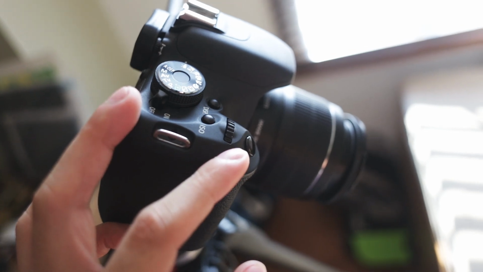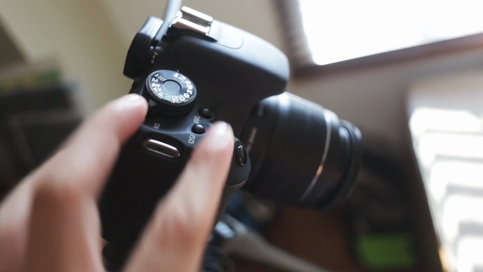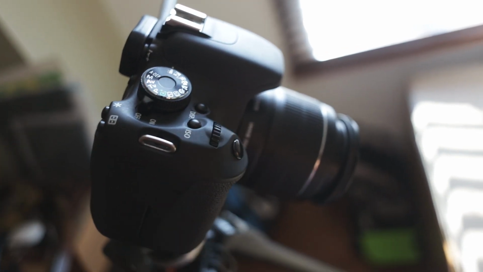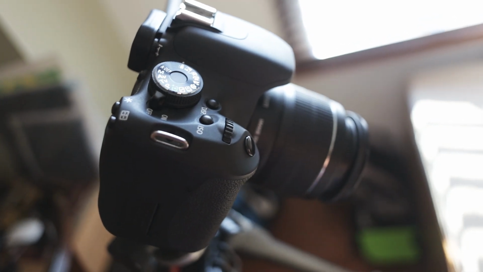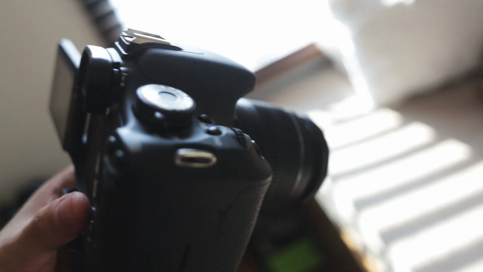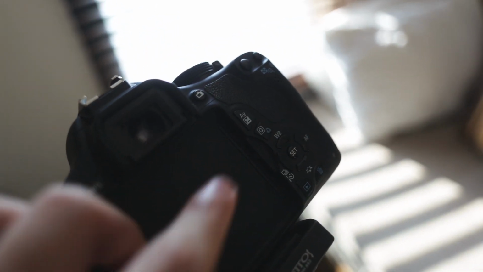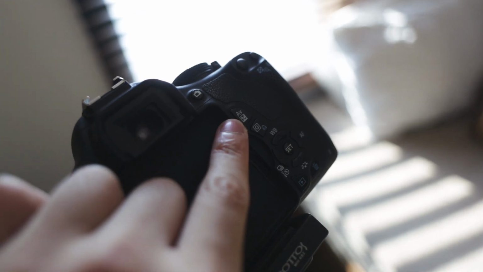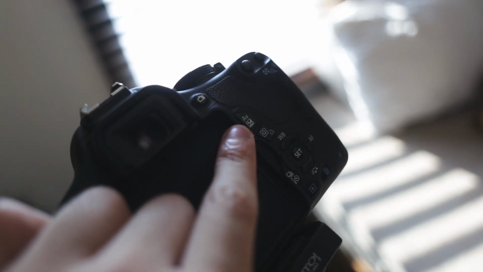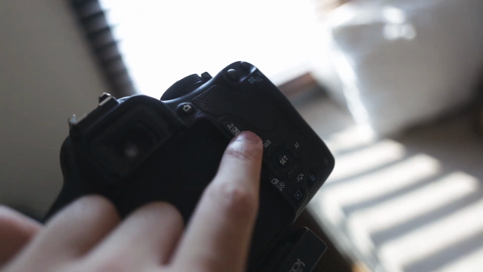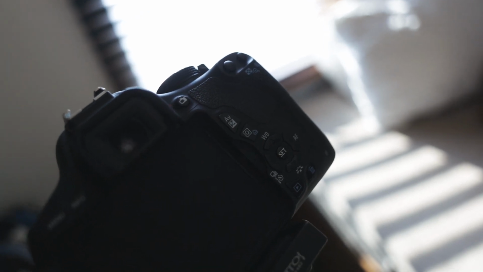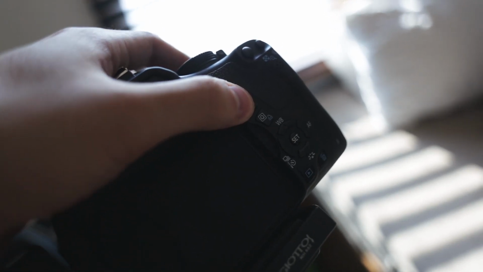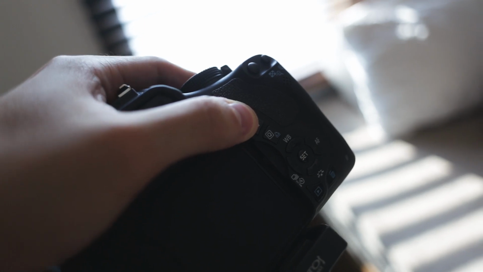Because when you use this dial in a semi-automatic exposure mode, this one will adjust your aperture, let's say if you're in aperture priority. Well, you'll usually have a button in the back, and this button usually says AV or has this exposure compensation sign. The exposure compensation sign has a plus and a minus, and that is the button that you press, and then while you're pressing it, you turn the dial, and that usually activates exposure compensation.